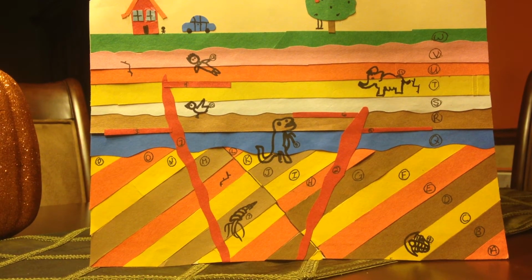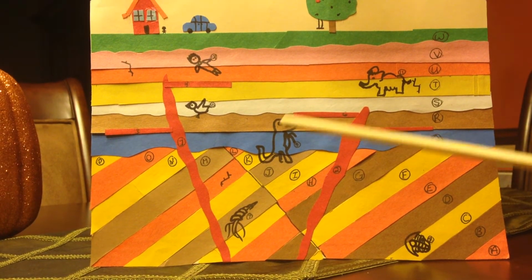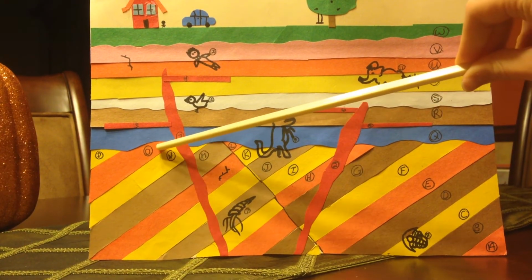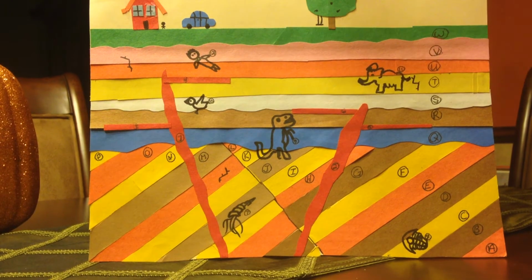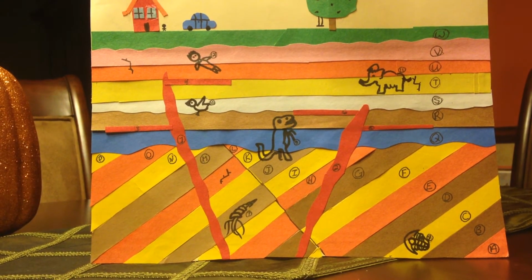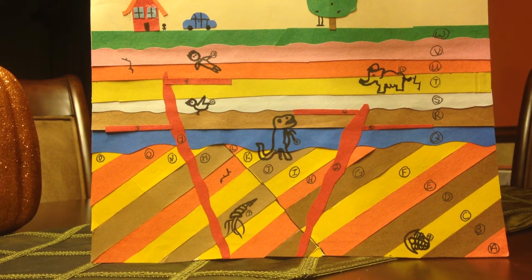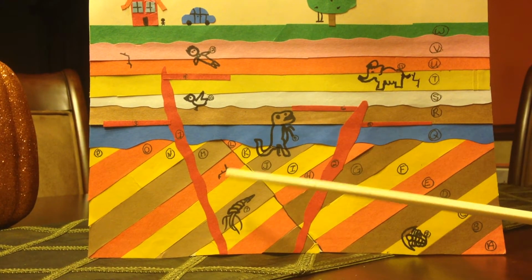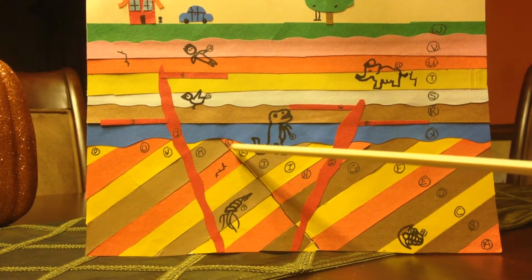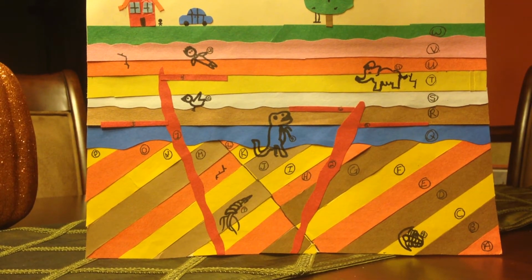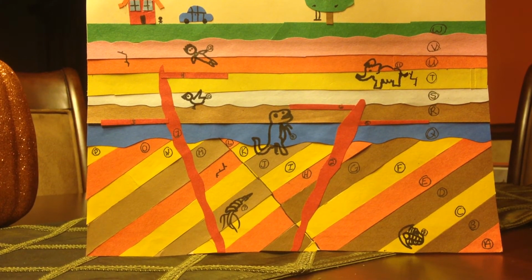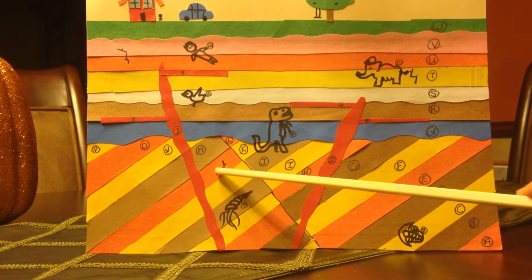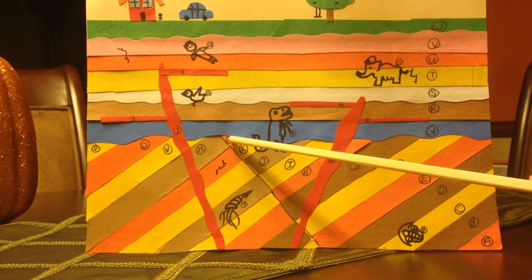The first layers deposited in this era were K, L, M, N, O, and P. Then these layers from the Mesozoic and Paleozoic and the fossils from the Paleozoic were tilted this way and faulted right here. After that, a fracture appeared in layer L, which is now down here because of the faulting.